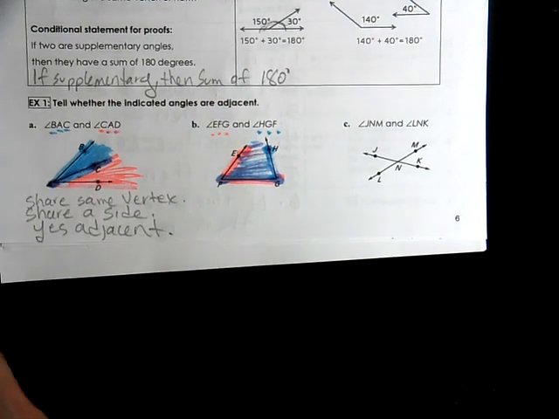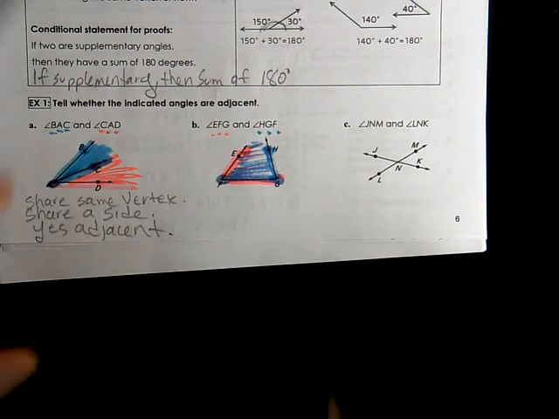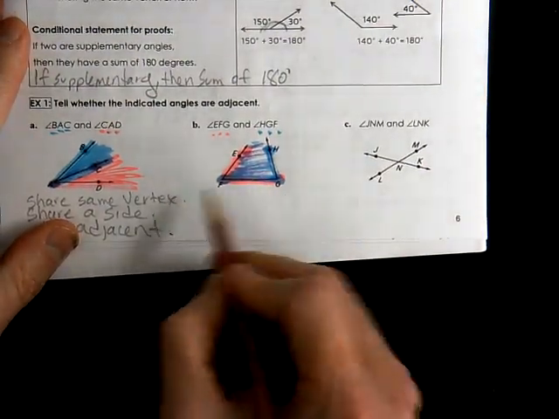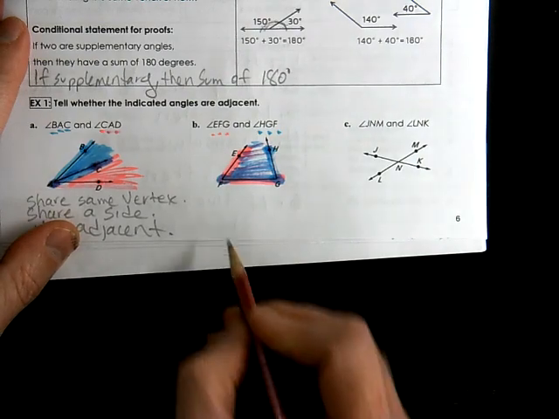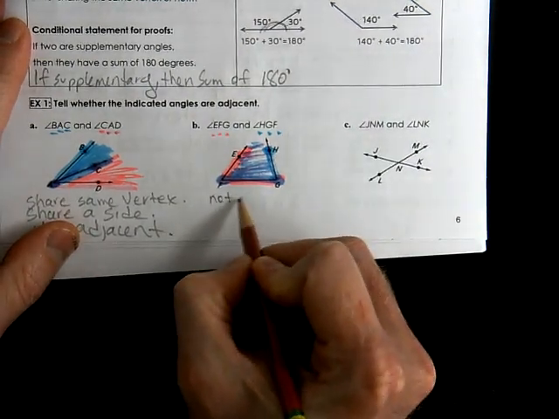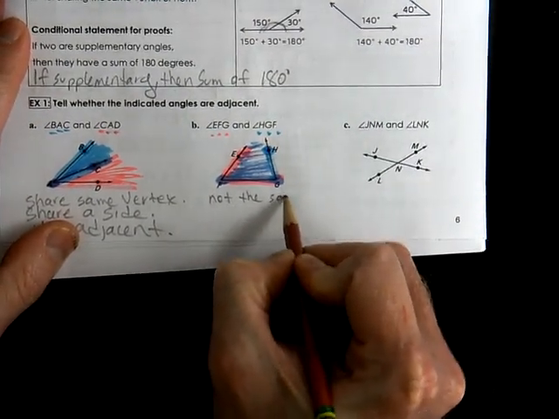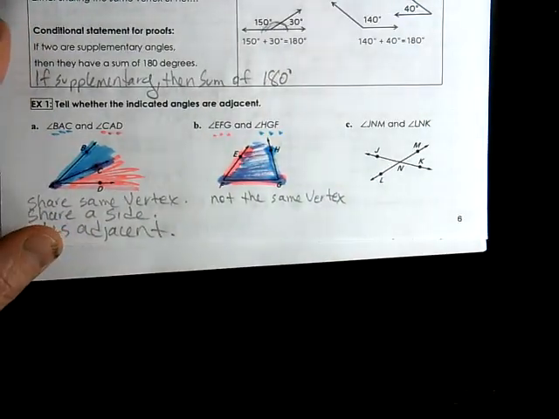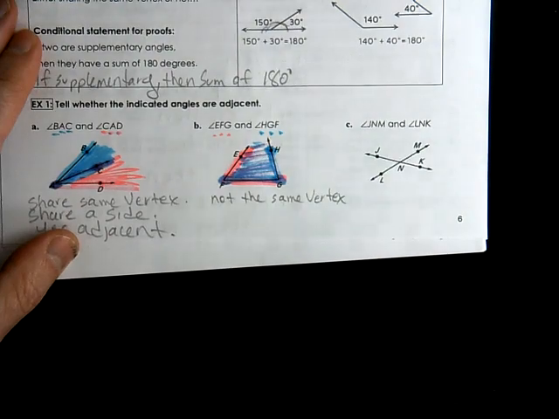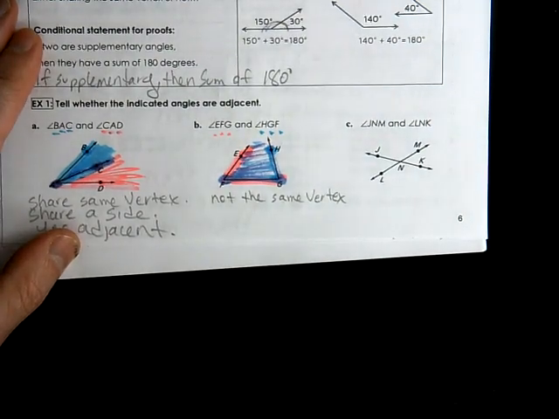Do those angles overlap? Those are considered overlapping. That's when they open into each other or they share the same pasture. Okay? Do they have the same vertex? Not the same vertex. That's a big failure. That's part of the definition. They have to have the same vertex. Okay, so right there it's not.